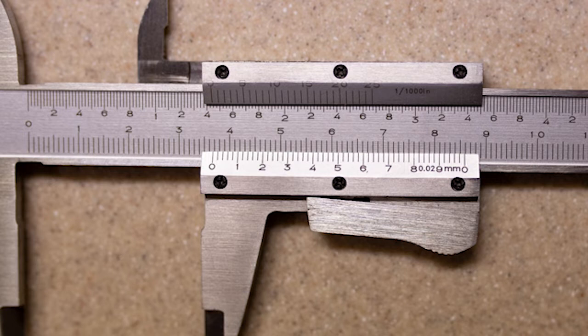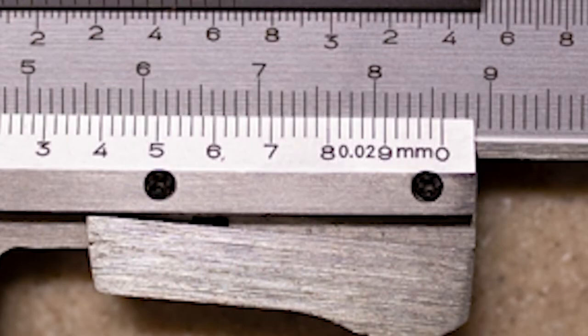Each one of those marks is actually 0.02 millimeters, so you can read to the nearest 0.02 millimeters by lining up the marks. The mark that lines up best, that's the mark you're looking for. So it's 3.6 something, and it's pretty close to 3.7, so I'm going to look towards the high end of the scale.